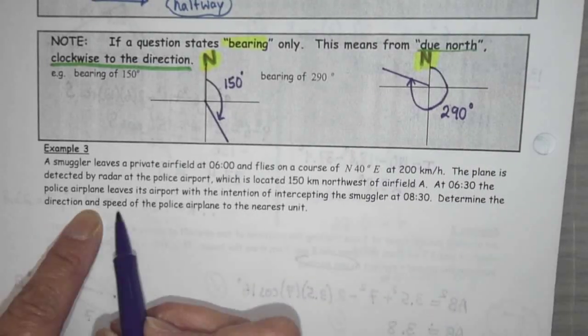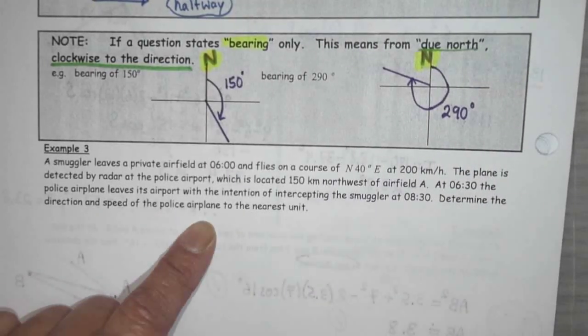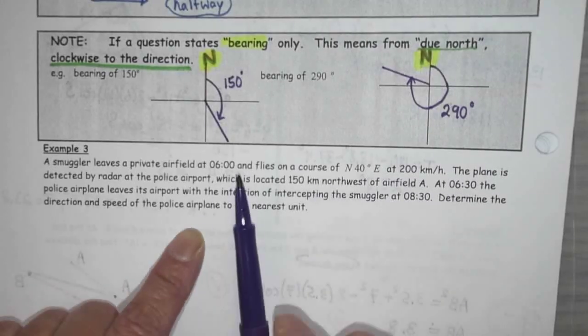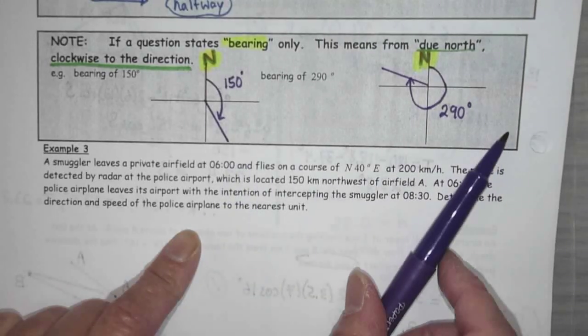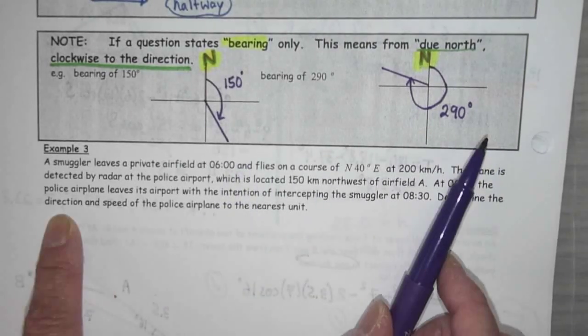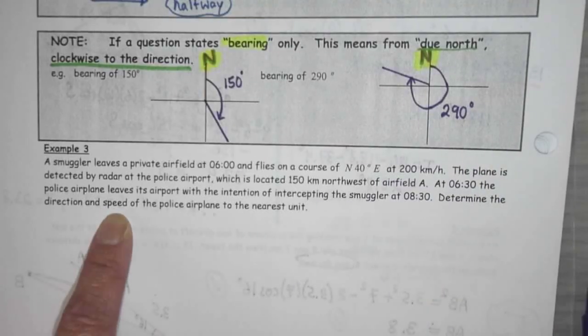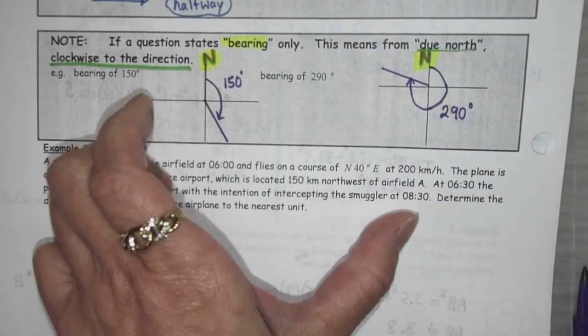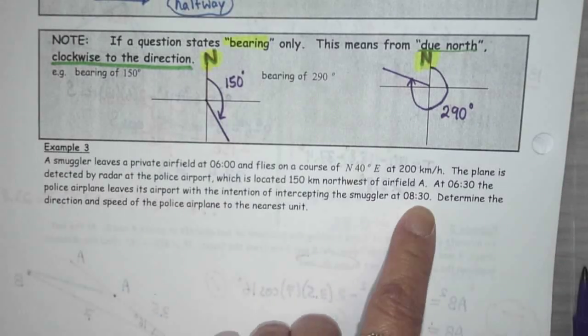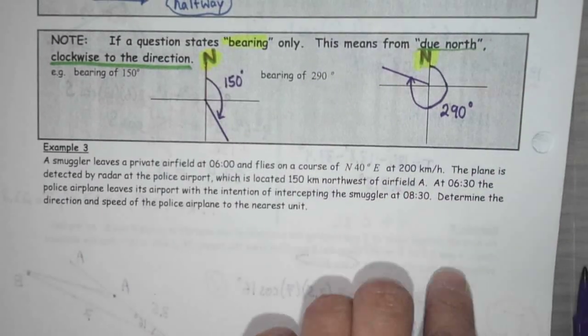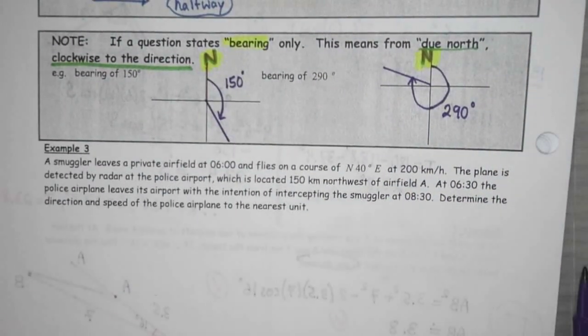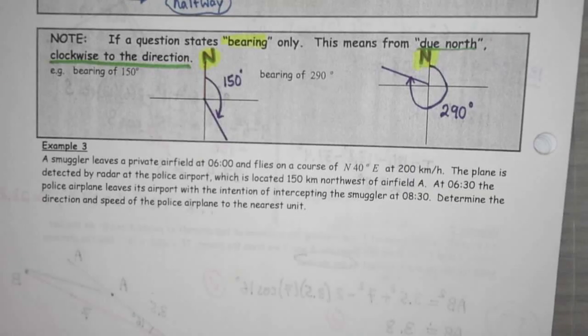Determine the direction and the speed of the police airplane to the nearest unit. So we want to know which direction the police airplane should fly, and the speed. Speed is going to be the distance and how long it took. That's why I needed the time. I need to know exactly how long it took them to reach there. It makes it a more reasonable question that we can calculate, because if we didn't have an end time, there would be too many variables, since all sorts of other things would come into play. So it's a more contained question.